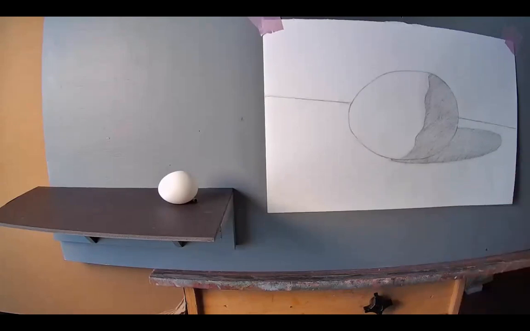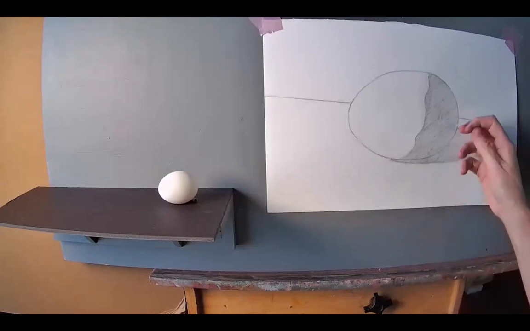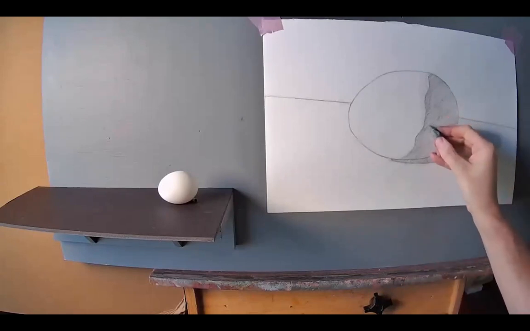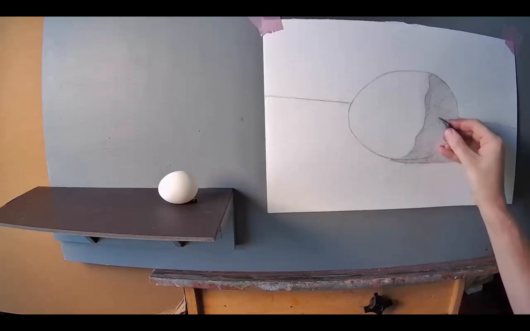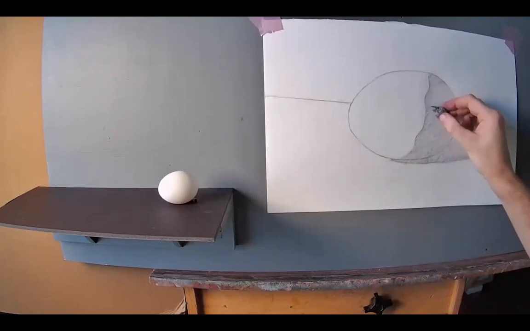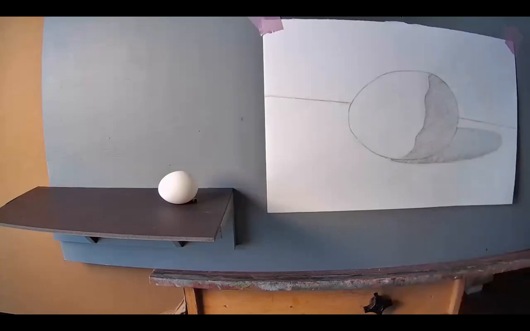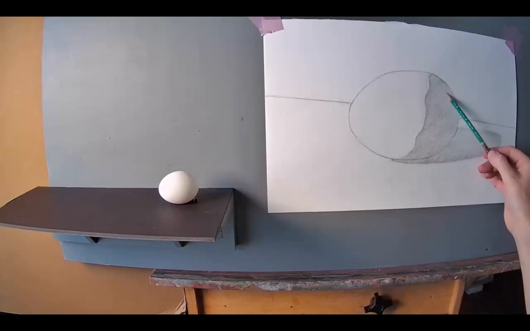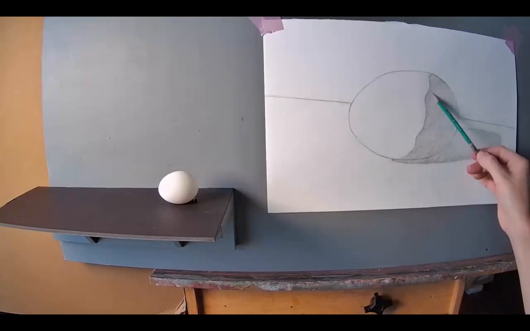Now, if I were to continue this as my own drawing, I would go in and clean up that shadow mass. So all of these variations that are created by overlapping pencil marks, I would clean them up so that I have a completely consistent shadow mass to work with.